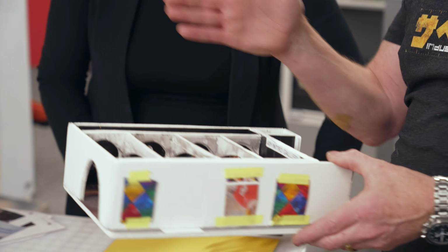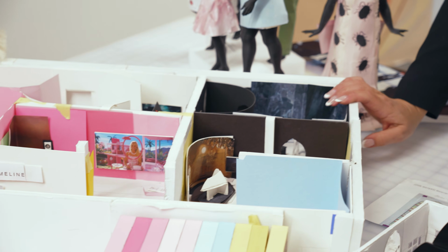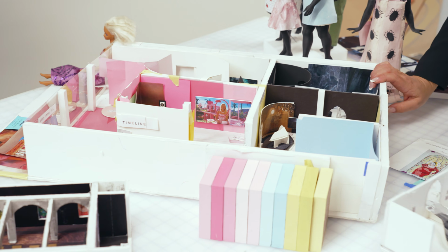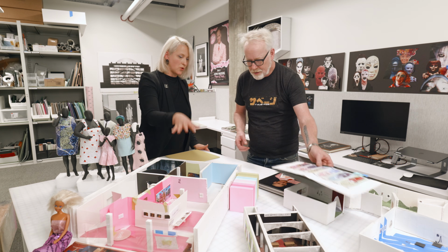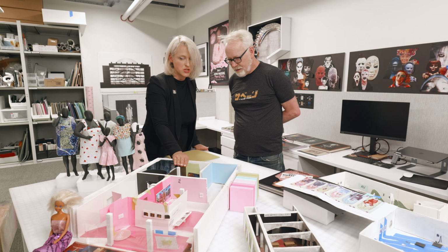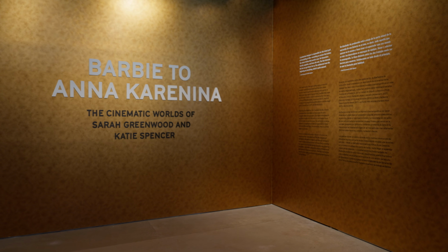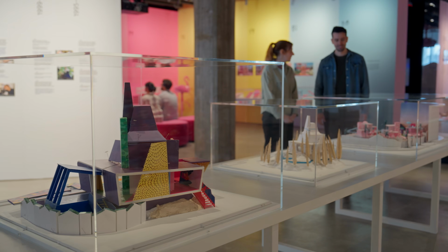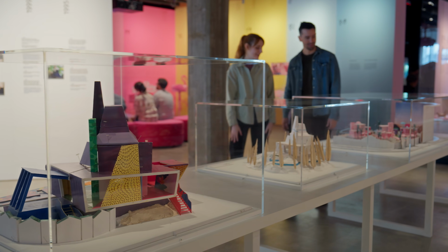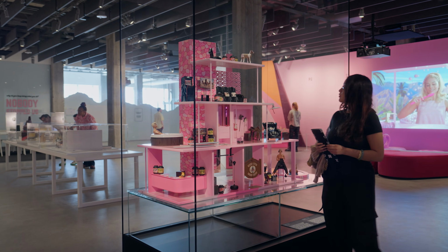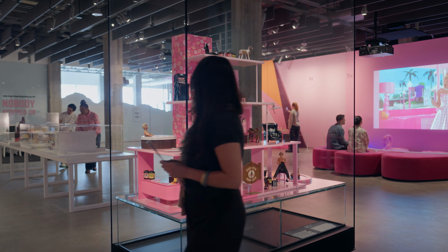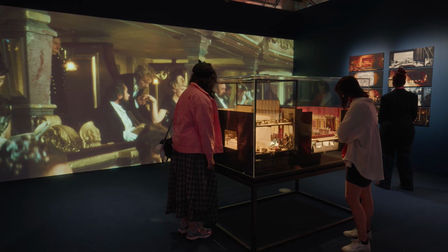Yes. Okay, I want to move on to another exhibition that I want to show that also was very interesting, kind of the next stage. I've worked on many exhibitions, but this was special because this was featuring production designers. For the very first time in our Academy Museum's history, we were focusing on production design as the main theme, and specifically highlighting Sarah Greenwood and Katie Spencer's work. They've worked on Barbie and Anna Karenina and Beauty and the Beast.